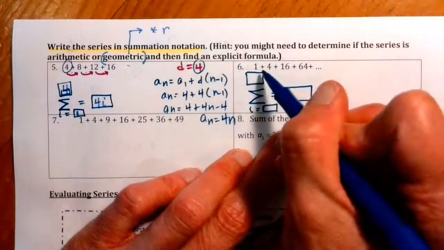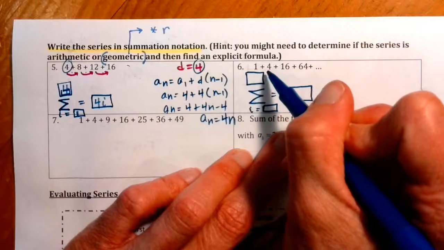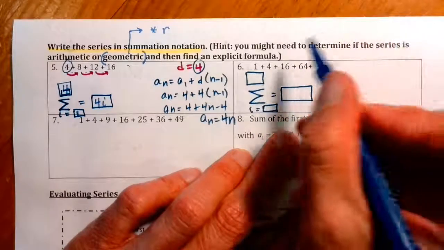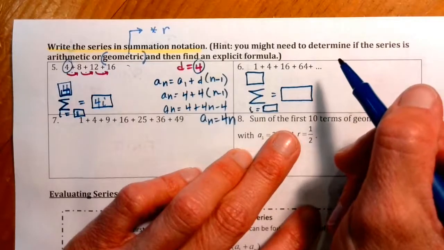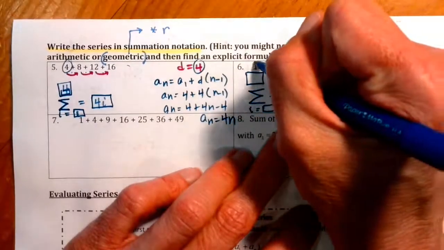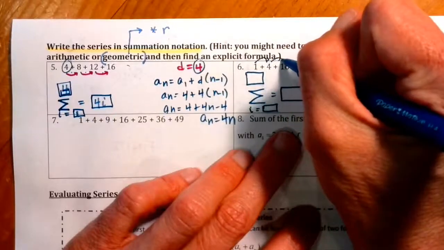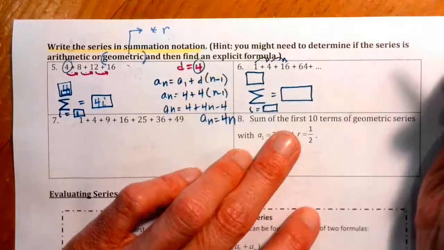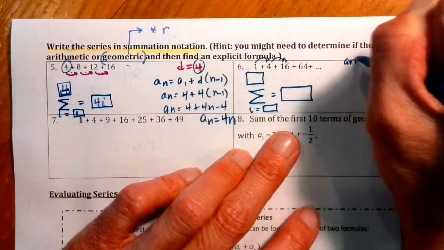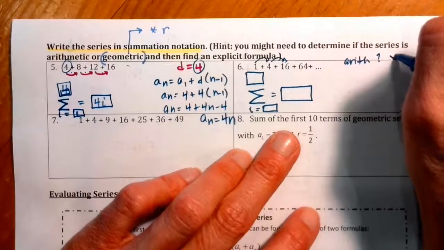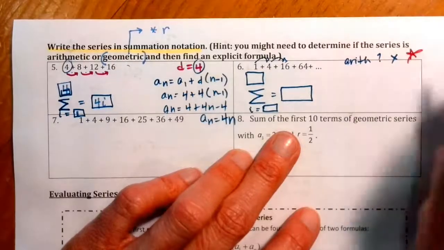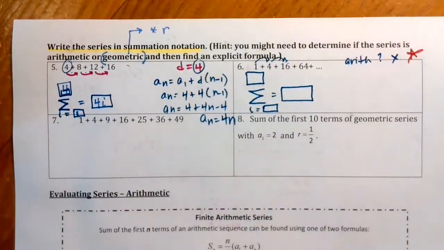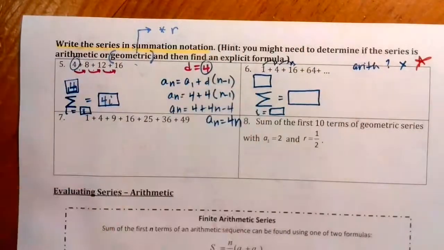I definitely have a series, because I see those plus signs. So I'm going to see if I see a common difference. So I have 1 plus 3 and 4 plus 12. It's not the same. So when we talk about, is it arithmetic? The answer is no. So for this one, we're going to skip it and we're going to come back to it when we talk about a geometric series, because guess what? This is an example of a geometric series.